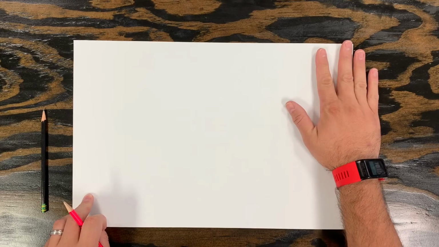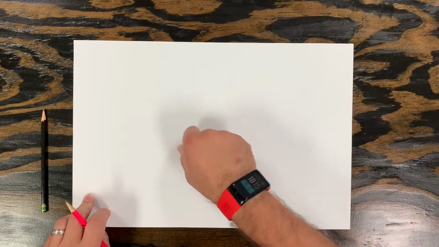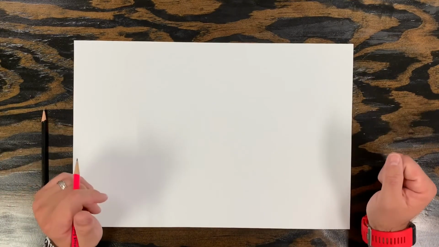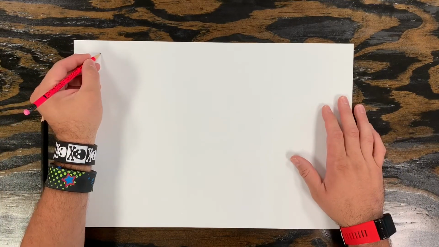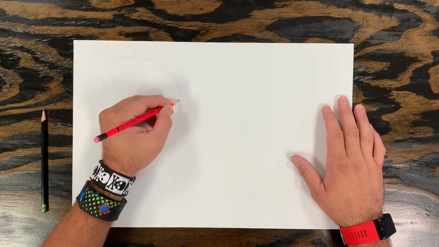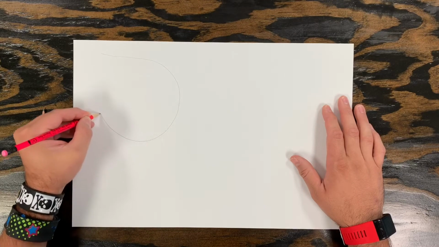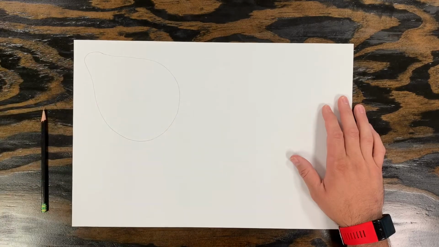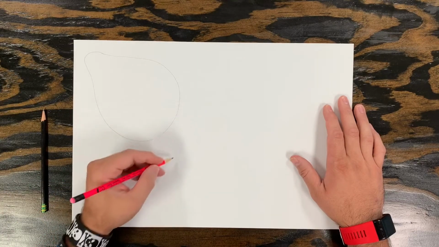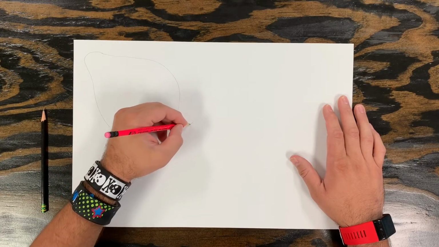The first thing we need to be aware of is that we're going to draw large shapes. We're going to try to fill this whole piece of paper. There is going to be some space in between the shapes, but we're going to try to fill the entire piece of paper. And remember that there are lots of different kinds of shapes. So we could have shapes that are relatively simple, like this smooth, flowing shape right here. We could also have shapes that have straight edges.